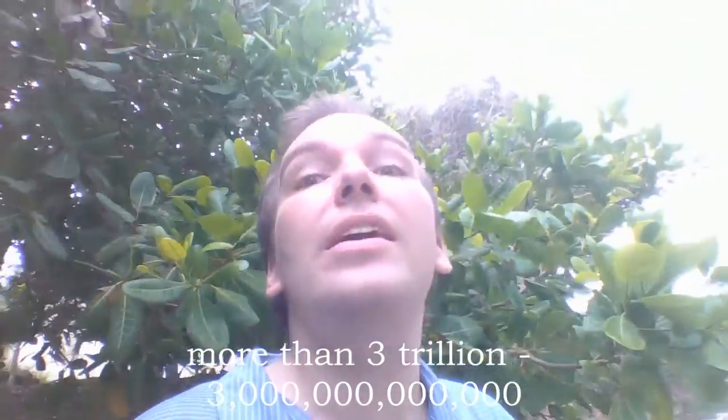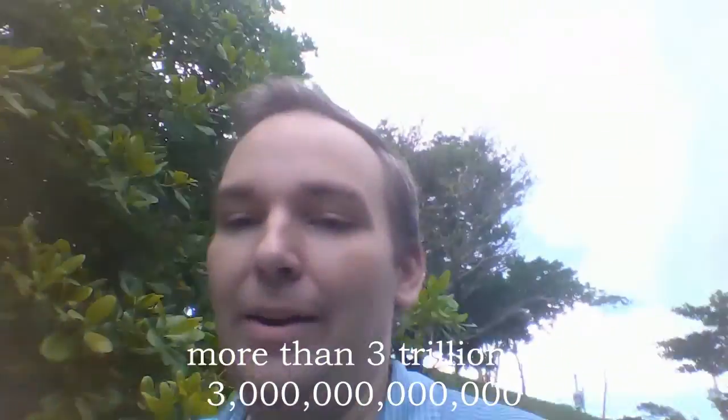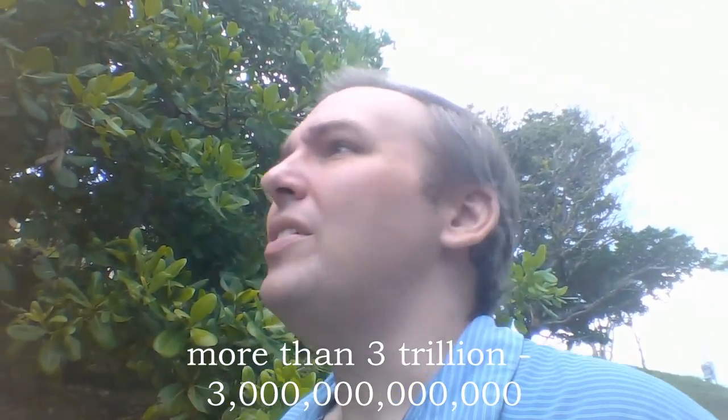Do you know how many trees there are in the world? There are more than 3 trillion trees in the world today. That's a lot of trees. It's a lot of trees. But some people say, that's not enough trees. We need trees for everybody. We need to make sure there's way more trees.